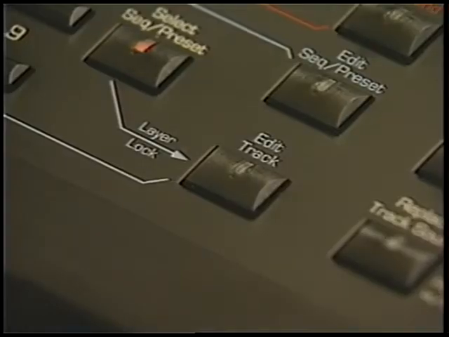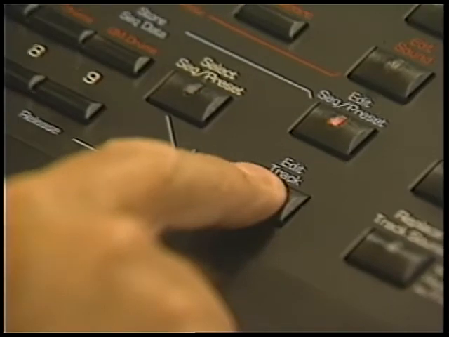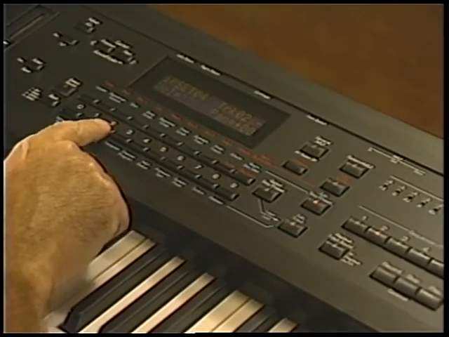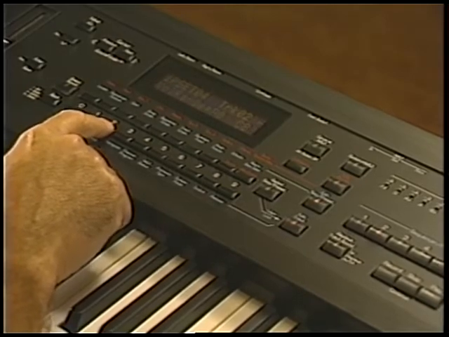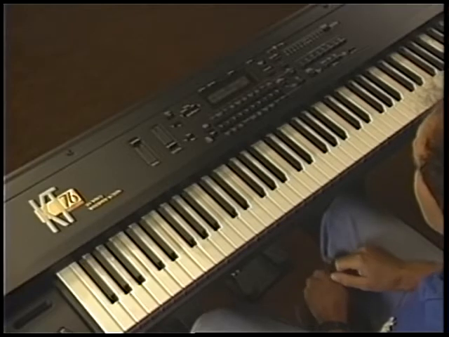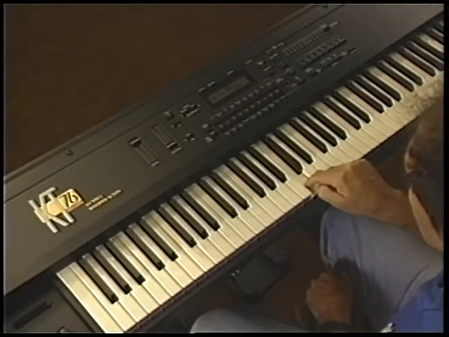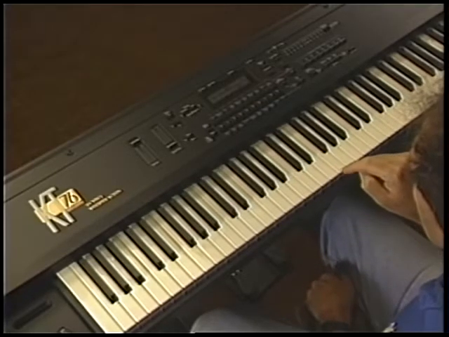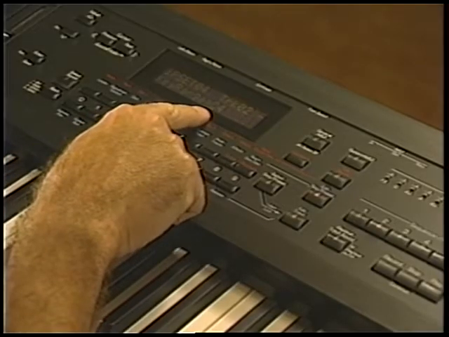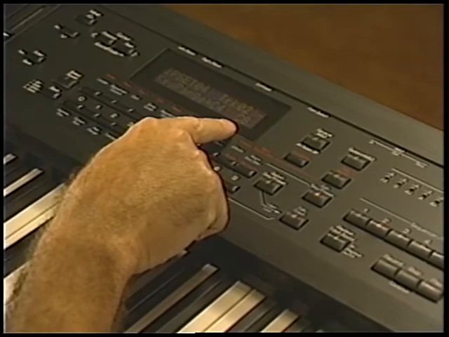Press the Edit Track button. Then hold down the lower 2 button until A0 is flashing on the bottom line of the display. Play the middle C on the keyboard. The A0 changes to a C4. Notice also that C8 is flashing.